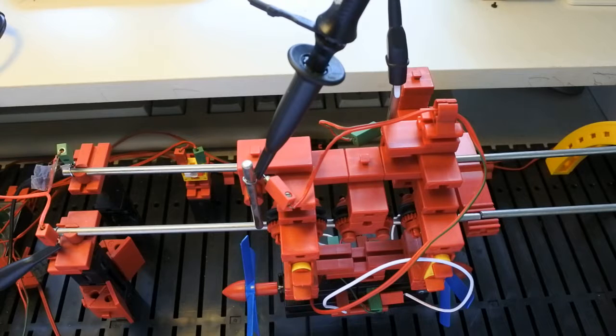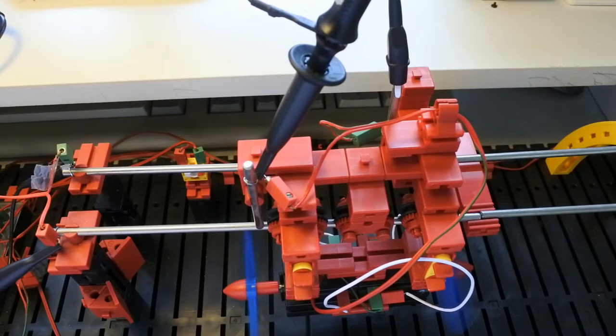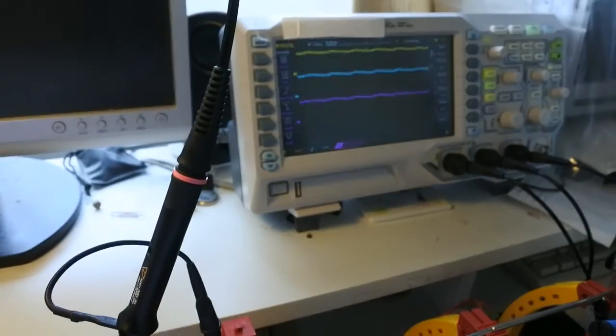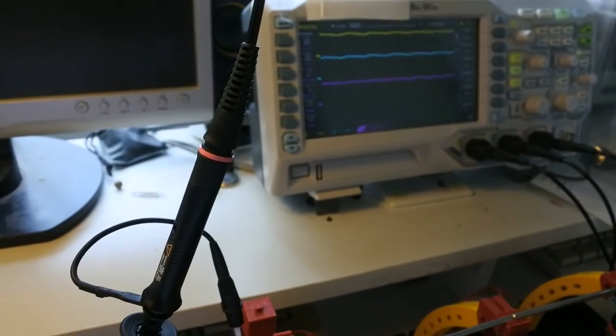I have to settle it on the display, and then motor 2 active. Alright, so now it's running at full speed, and the signal is the same.